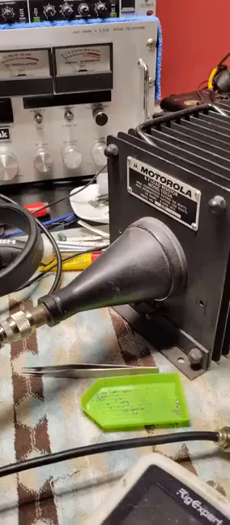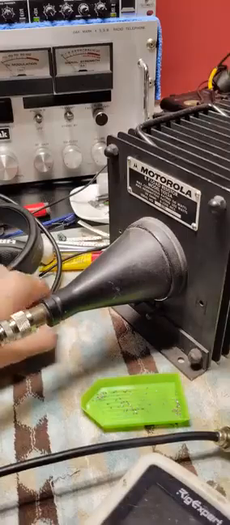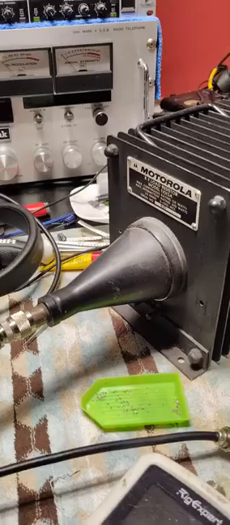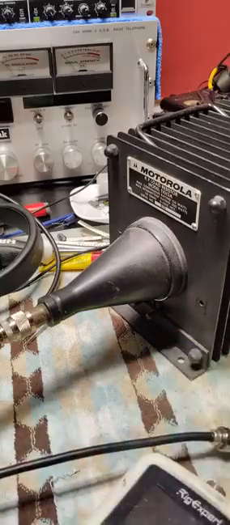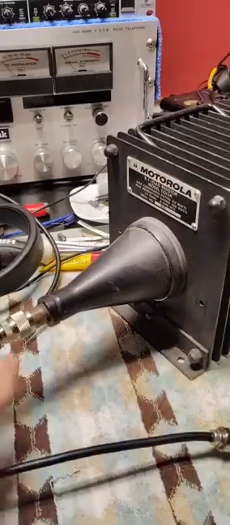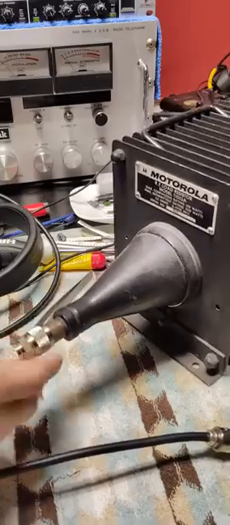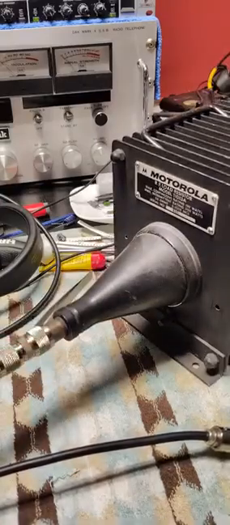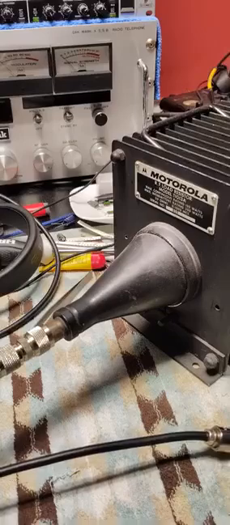What's going on, everybody? I thought it'd be another fun little video here to make about coax length and SWR and resonance and whether or not coax changes your SWR and so on and so forth. So we're going to play with the Rig Expert here a little bit, and I've got a Motorola dummy load here. I guess first thing I'm going to do is measure the DC resistance.